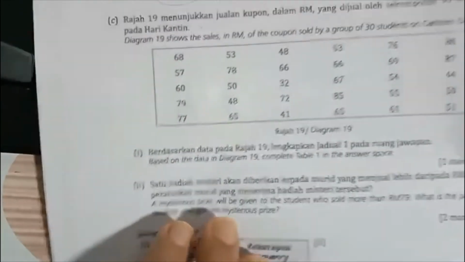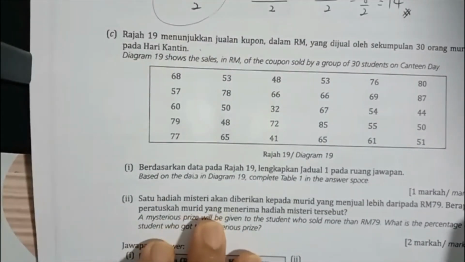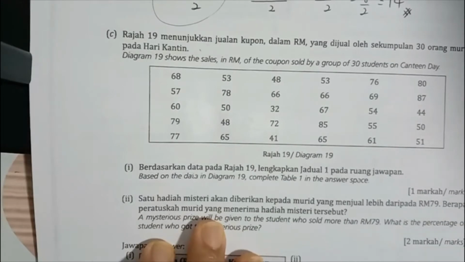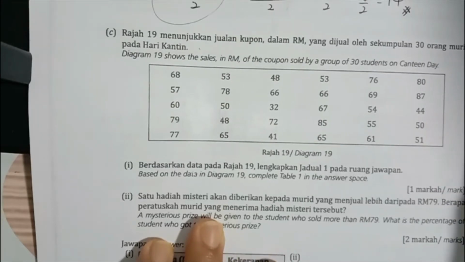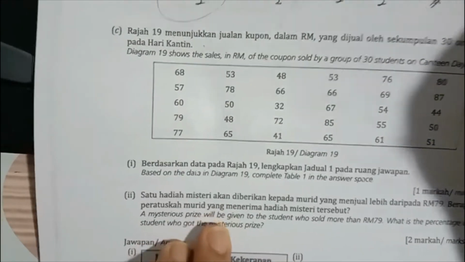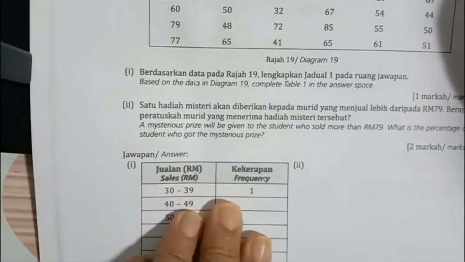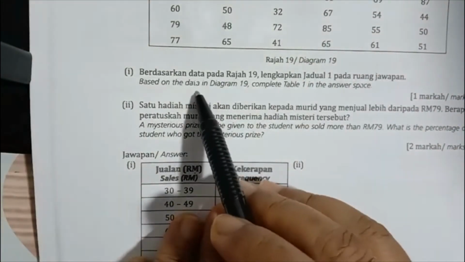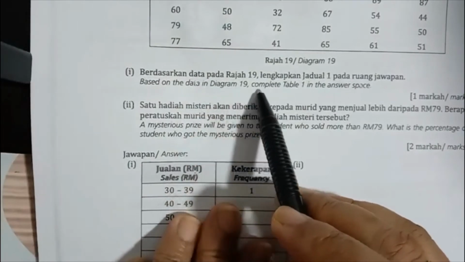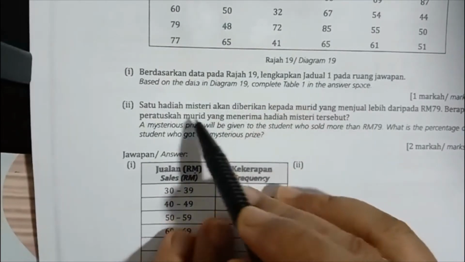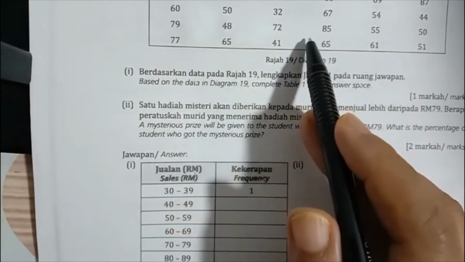Okay, part C. Diagram 19 shows the sales in RM of coupons sold by a group of 30 students on canteen day. Based on the data in diagram 19, complete table 1 in the answer space.